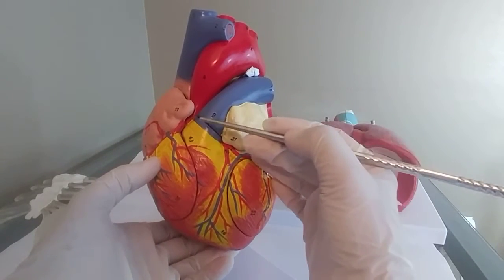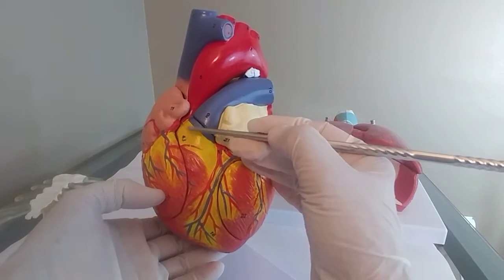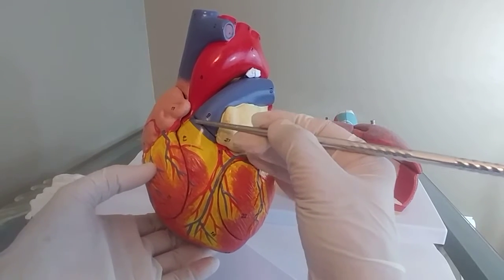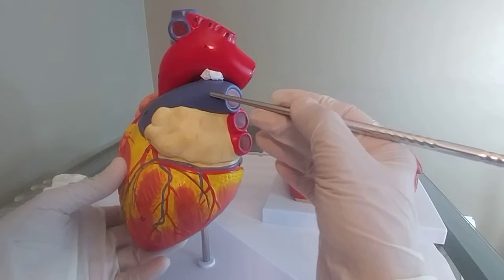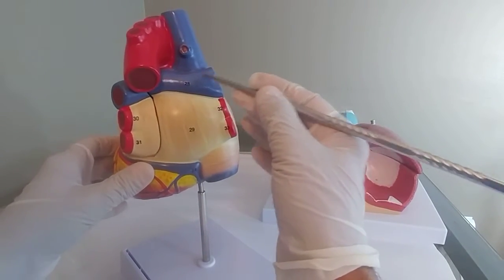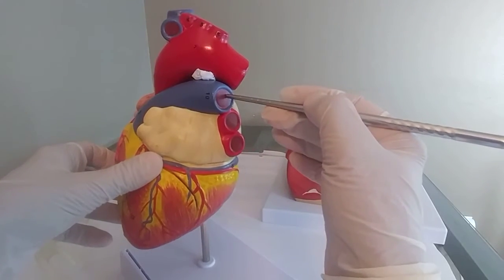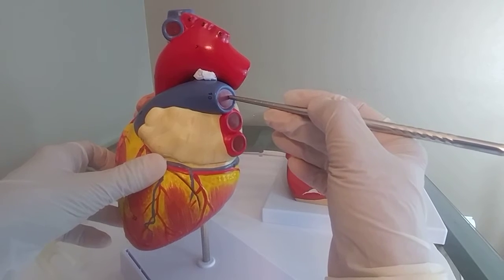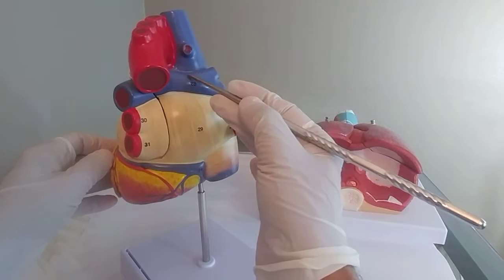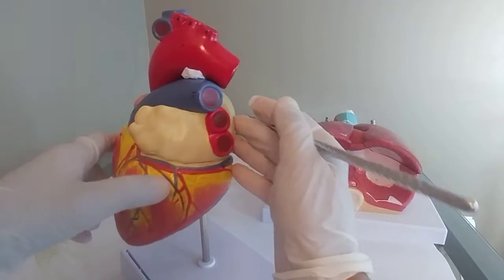On the sternocostal surface, we have the pulmonary trunk that carries deoxygenated blood from the right ventricle, and pulmonary trunk is divided into left pulmonary artery and right pulmonary artery. Left pulmonary artery is going to the left lung, carrying the deoxygenated blood. Right pulmonary artery is going to the right lung, carrying the deoxygenated blood to the right lung.